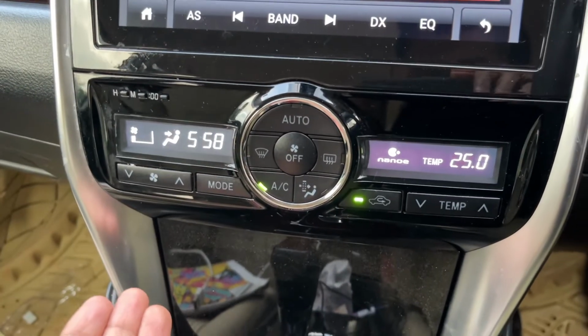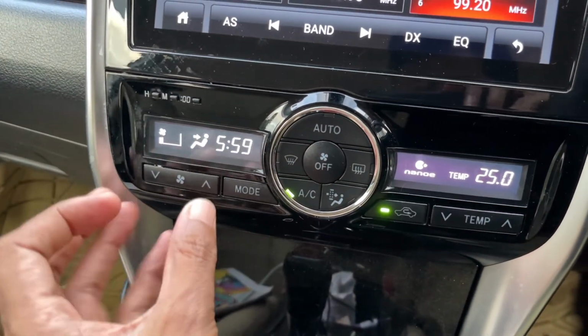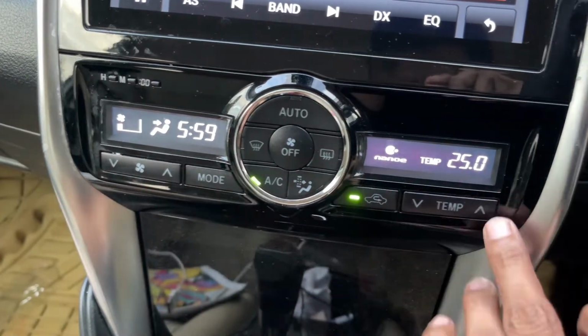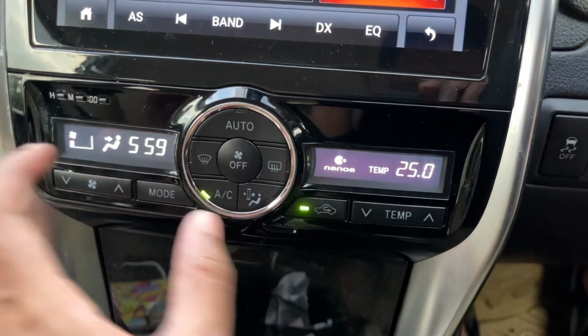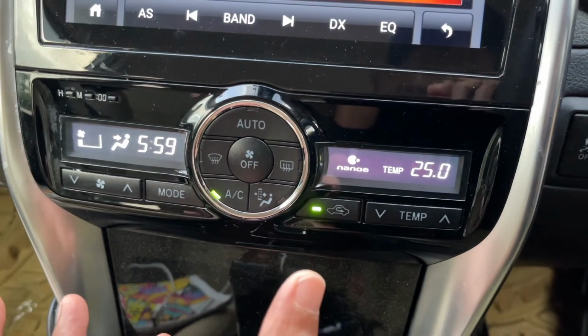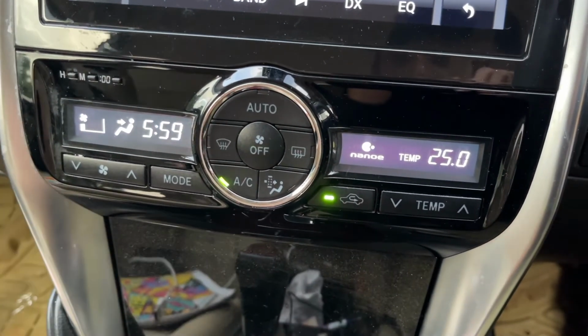The fan control and the temperature control will be done automatically in an automatic AC system or climate control AC system. In manual you have to control the fan speed and also the temperature. So I'll show you my car's AC system and let's continue from that. In a basic AC system, as I mentioned, there is a control for fan here and the other one for temperature control. I will show you first the auto system and then come to the manual system.